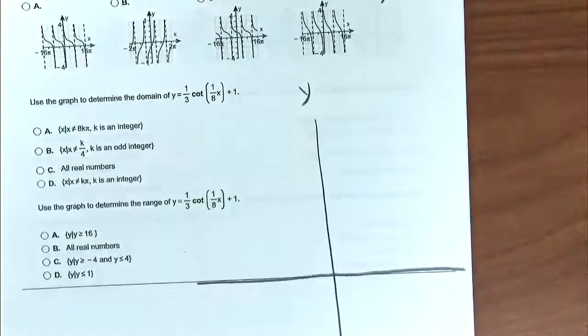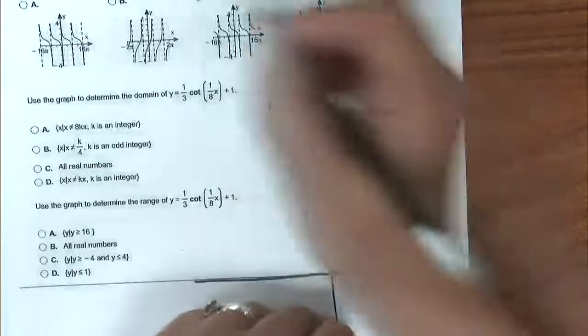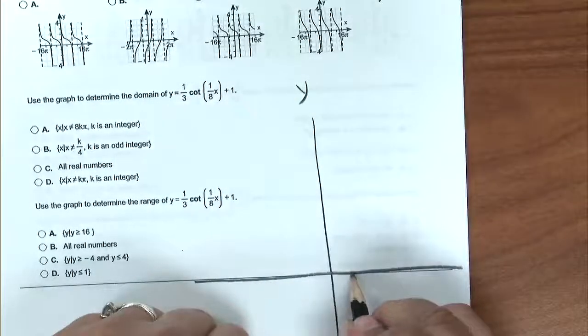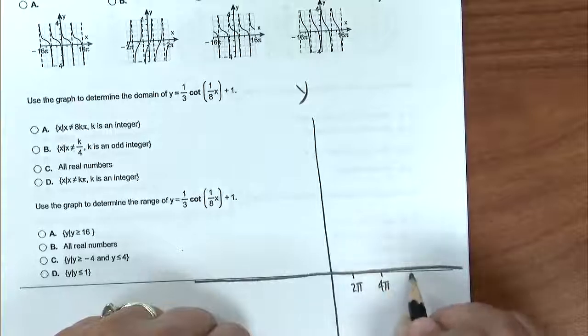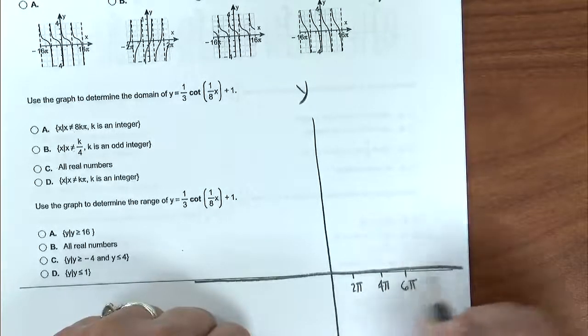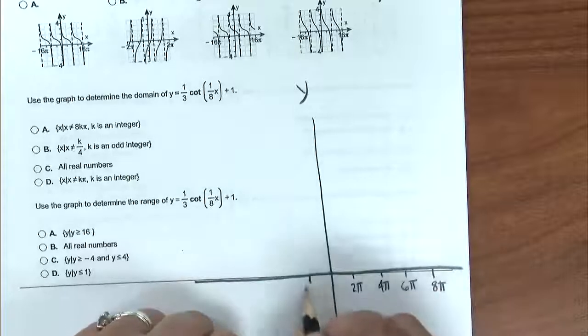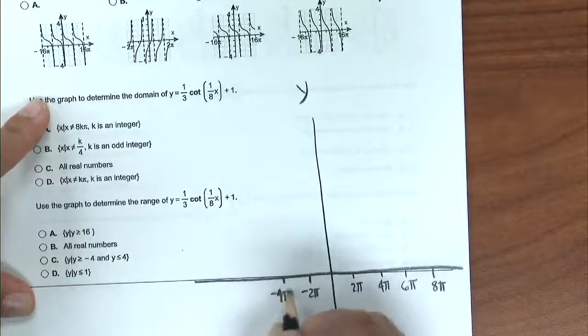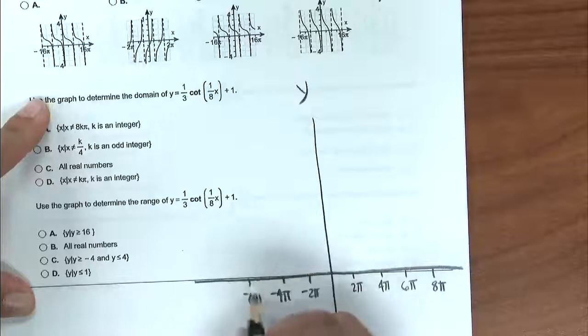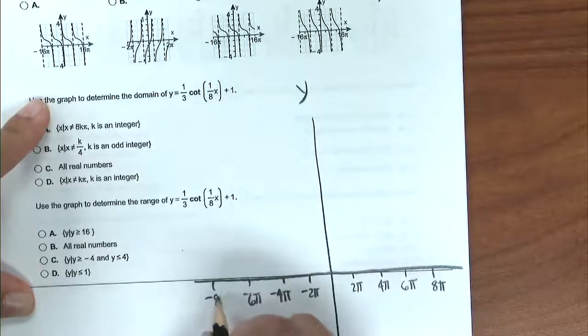All right, let's see. What am I doing on the x-axis? Because that's what my jump is about. I'm going to go 2 pi. I'm going to go 4 pi. I'm going to go 6 pi. I'm going to go 8 pi. Likewise on the other side. Negative 2 pi. Negative 4 pi. Negative 6 pi. Negative 8 pi.